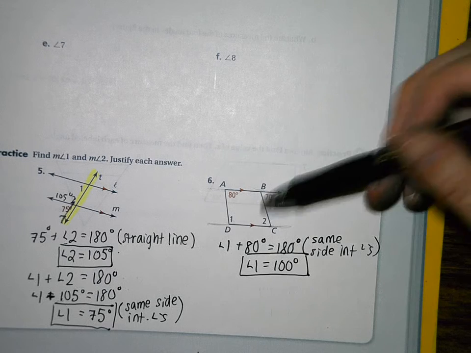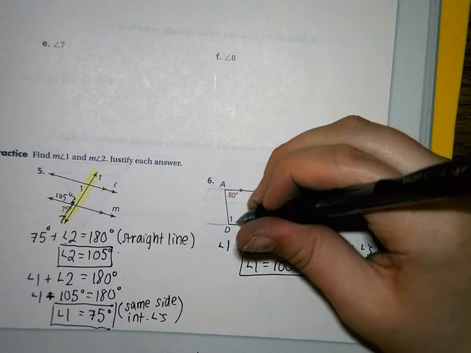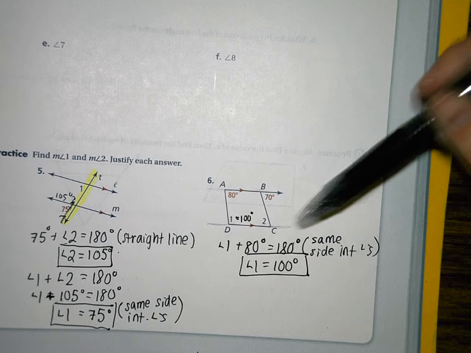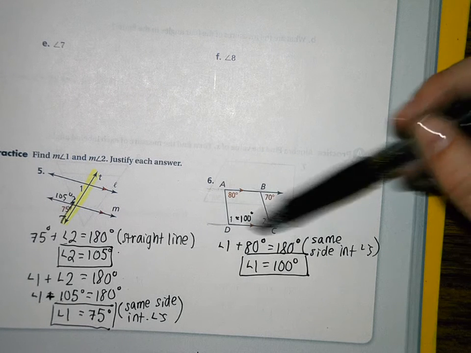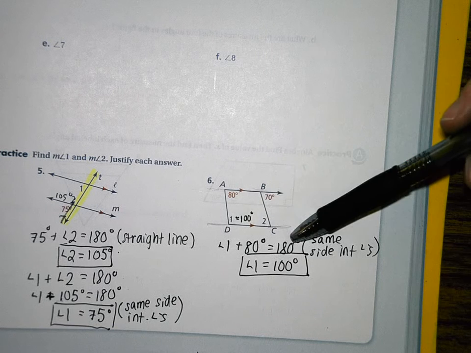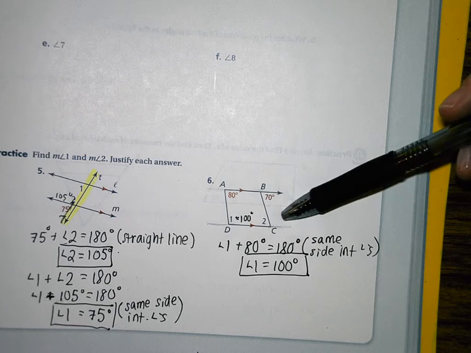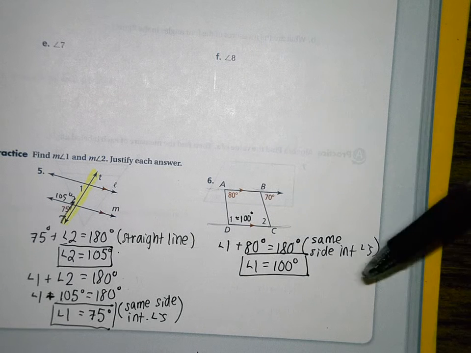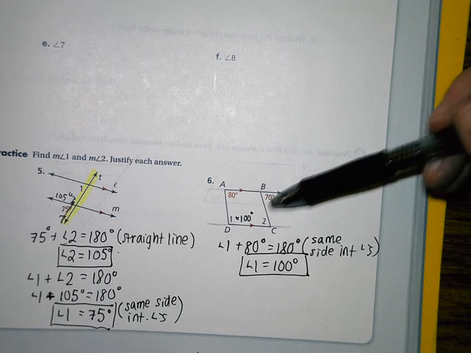So let's take a look at angle 2. Now that we know angle 1 is 100, we can't see a direct connection from 2 to 1 because these two lines from A to D and B to C aren't parallel, just the ones on the opposite sides with the arrows. So look at 2 and 70.